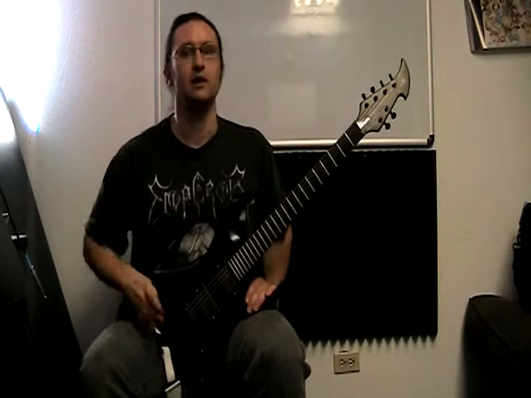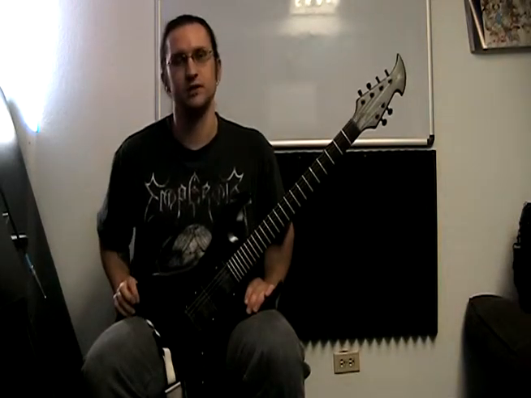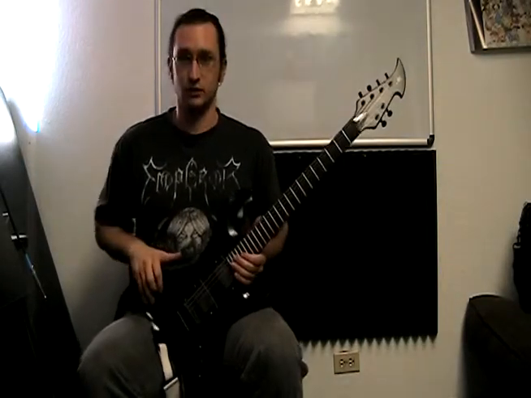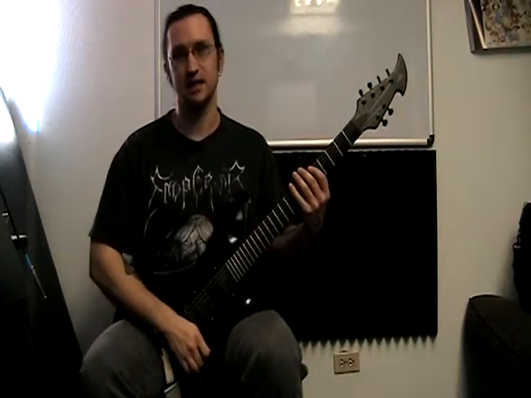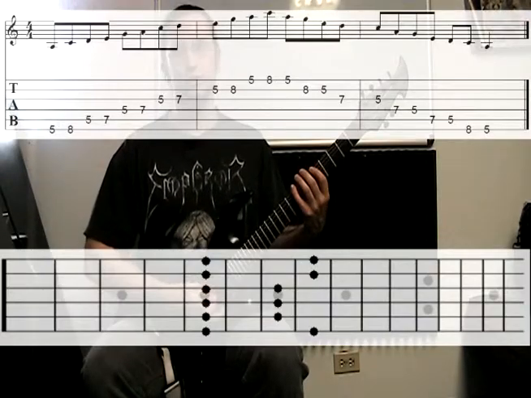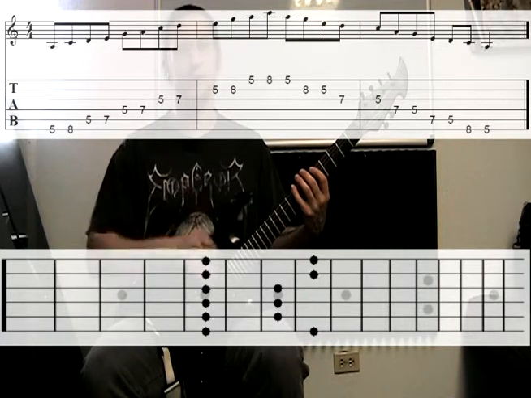So, a scale is a group of specific notes. The first scale to look at is a pentatonic scale. We're going to start with an A minor pentatonic scale. The tab on the screen is what I'm playing.